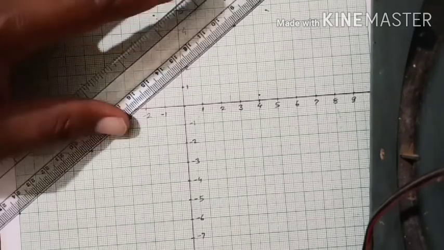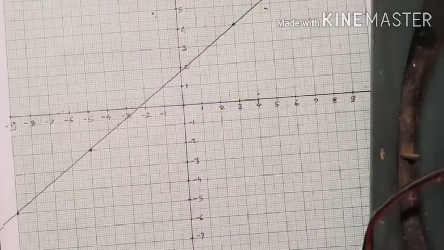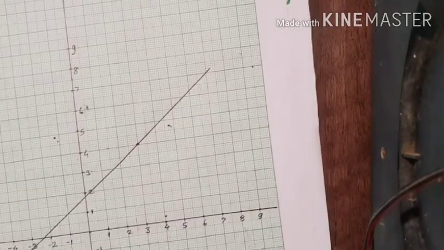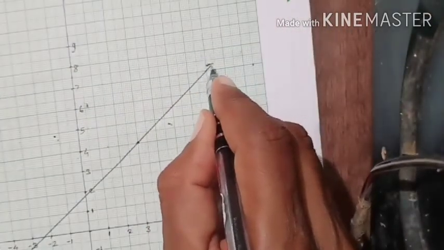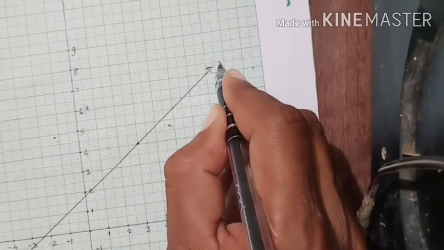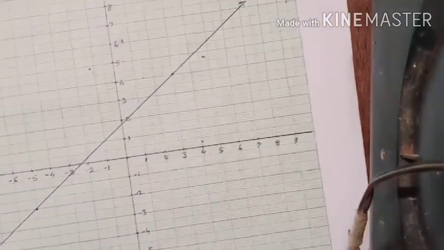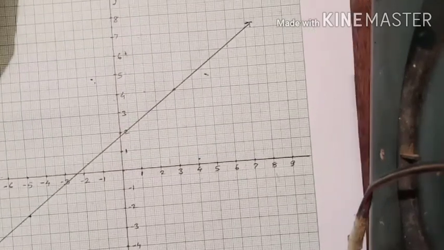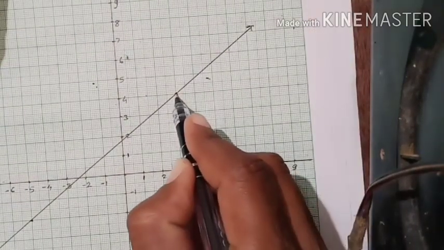I have drawn the line, and you have to work with a pencil, not a pen. It is a line, and you have to write here the coordinates.